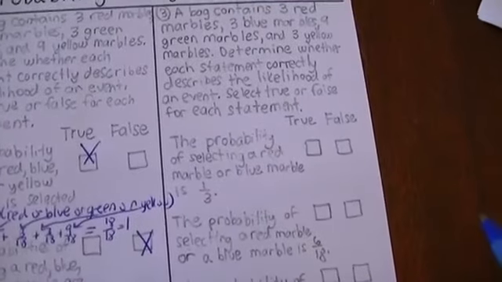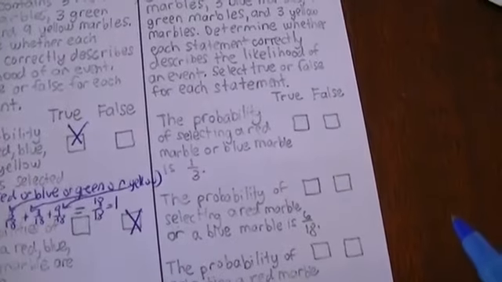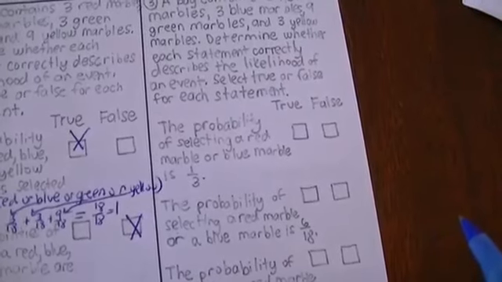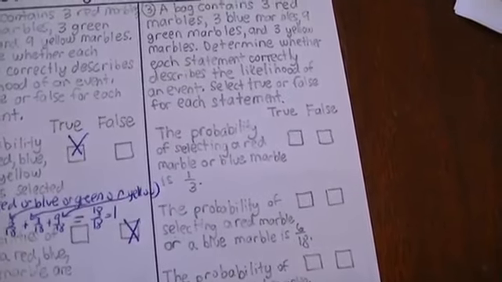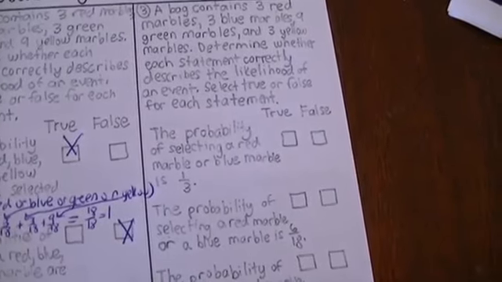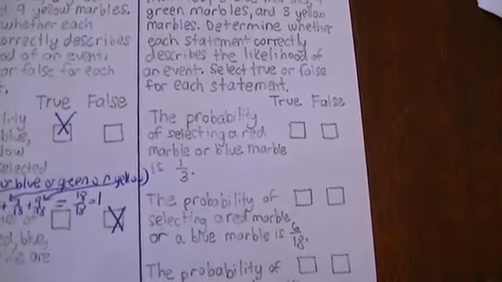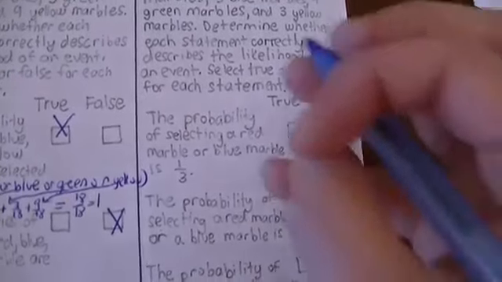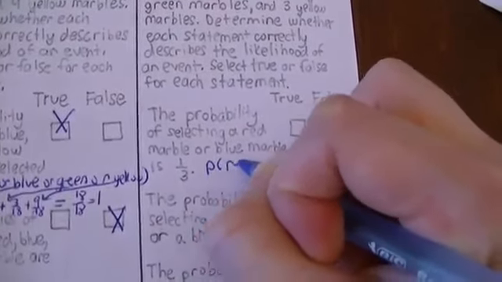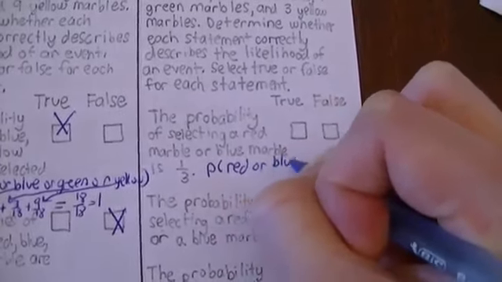Okay, a bag contains 3 red, 3 blue, 9 green, and 3 yellow marbles. Determine whether each statement correctly describes the likelihood of an event. Select true or false for each statement. The probability of selecting a red marble or blue marble is 1/3. So we're looking for the probability of red or blue.